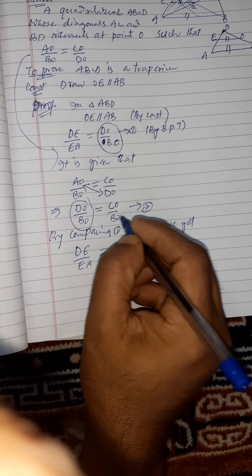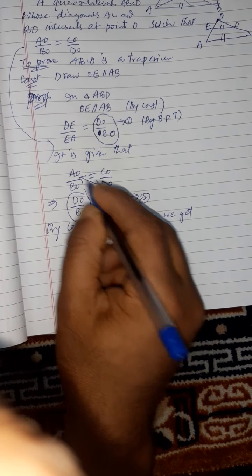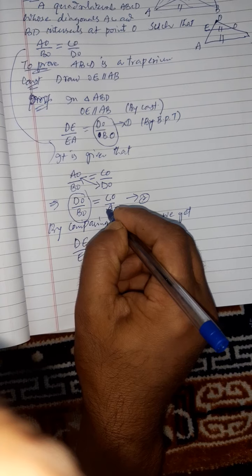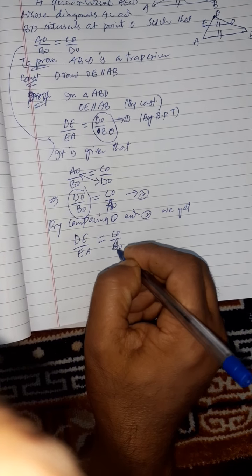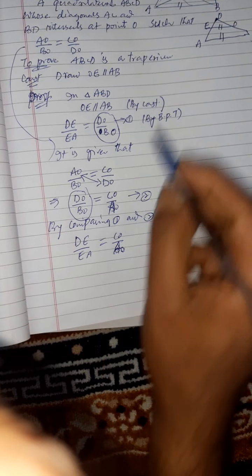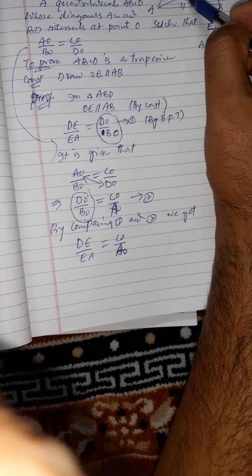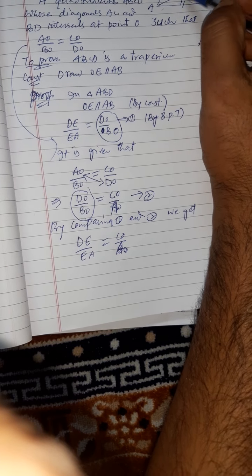Here we had DO upon BO. Once we change DO here, we will write AO here. So it means DE upon EA is equal to CO upon OA. It means this way the triangle is now involved.